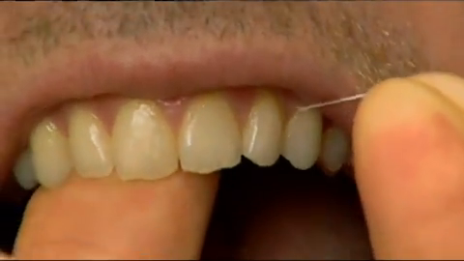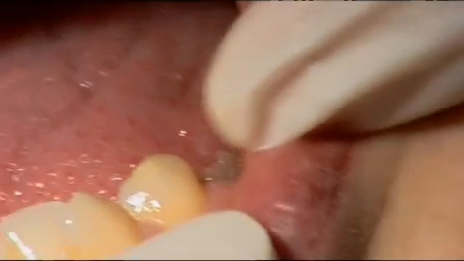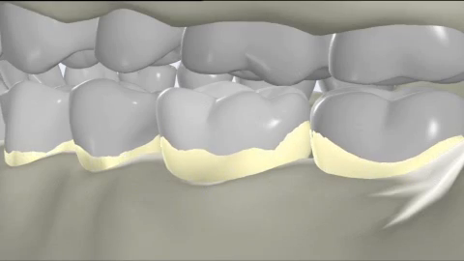Plaque must be removed regularly in order to prevent oral ailments such as dental decay and gingivitis, inflammation of the gums. Plaque, which is left on the teeth for a long time, absorbs minerals and forms dental calculus, tartar. Tartar contains germs which can cause irritation in the gums.